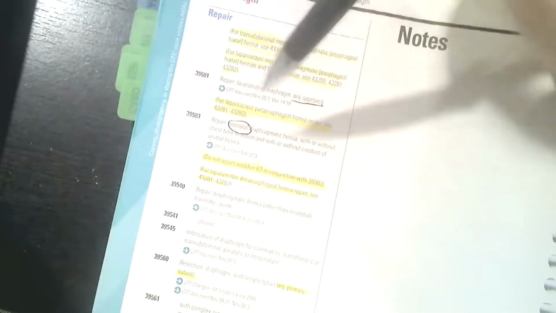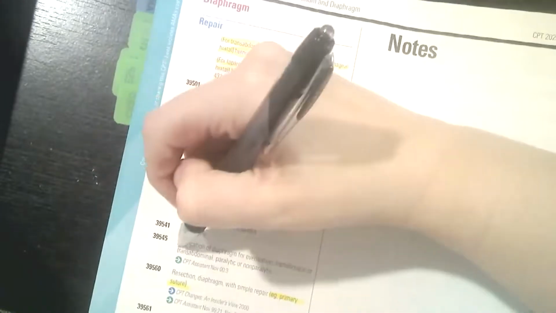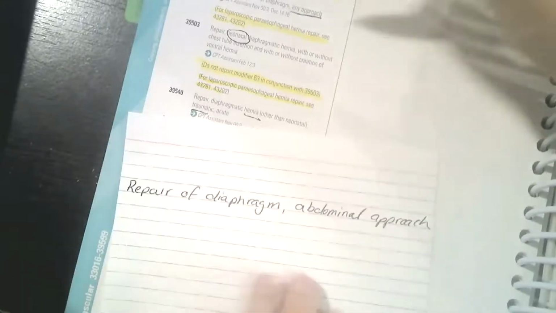Repair of neonatal. We know we don't have any information about it being neonatal. Repair of hernia other than neonatal. Again, we don't have information about a hernia or it being traumatic. Imbrication of diaphragm. We don't have information about that. Resection. We don't know anything about that either. And this includes with a complex repair. That's a resection with a complex repair here. So we don't have any guidance about that. All we know is repair of diaphragm from an abdominal approach.